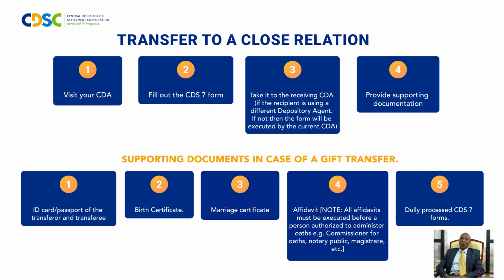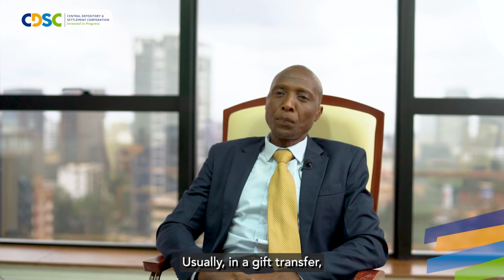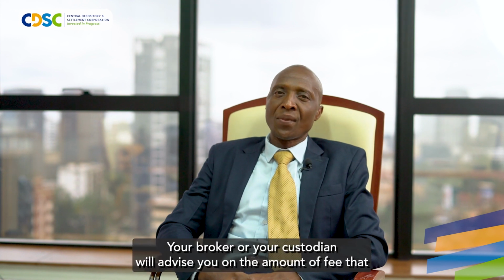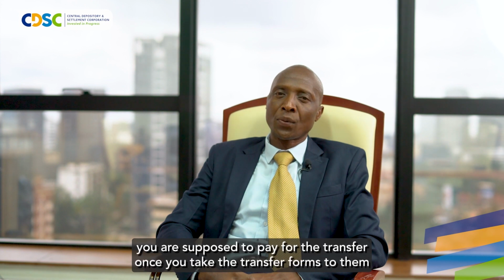The broker will forward the transfer processing forms to us, and CDSC will process the transfer once we receive the forms. Usually in a gift transfer, the transfer fee depends on the value of the transfer. Your broker or your custodian will advise you on the amount of fee that you are supposed to pay for the transfer once you take the transfer forms to them.